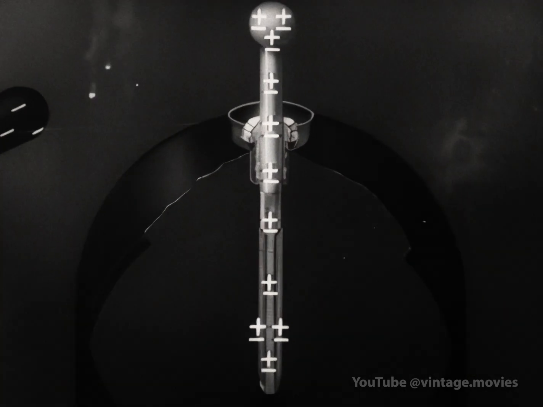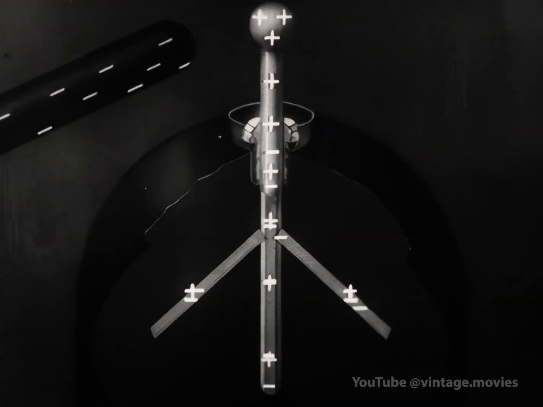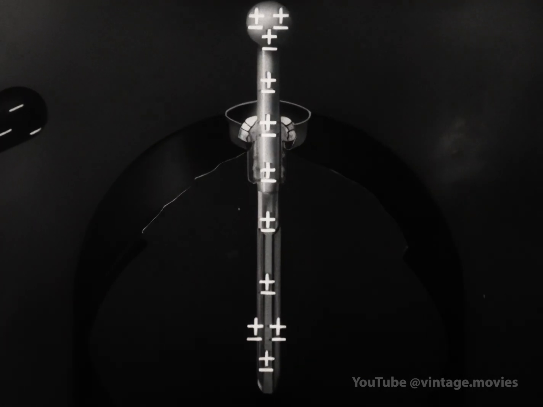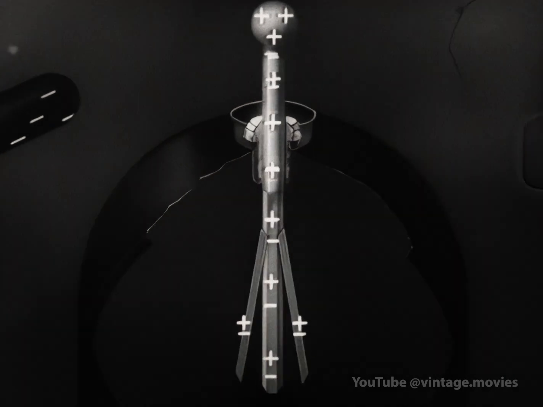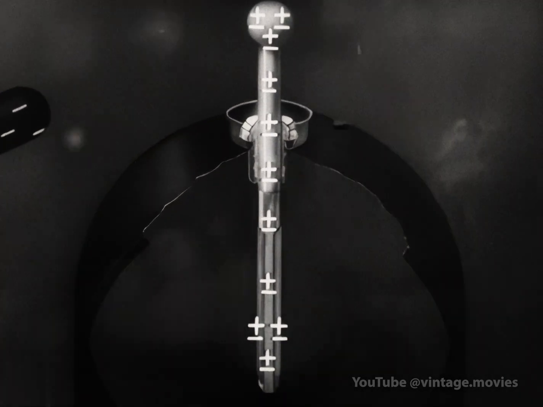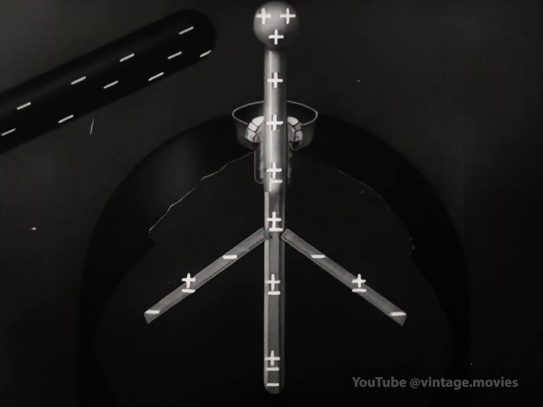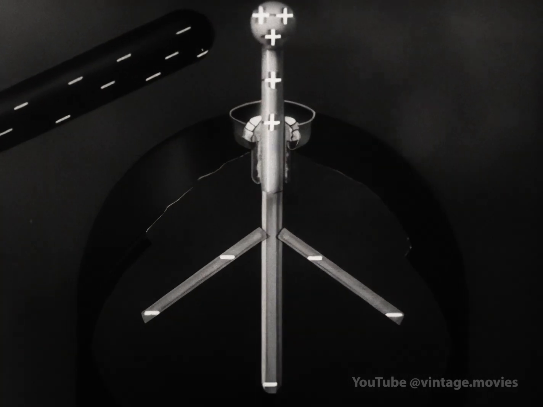Recall that electrification of one kind repels charges of the same kind. Hence, as a negative charge is brought near, negative charges in the material of the electroscope are repelled downward to the leaves, resulting in an excess of negative charge on the leaves, which causes them to diverge.